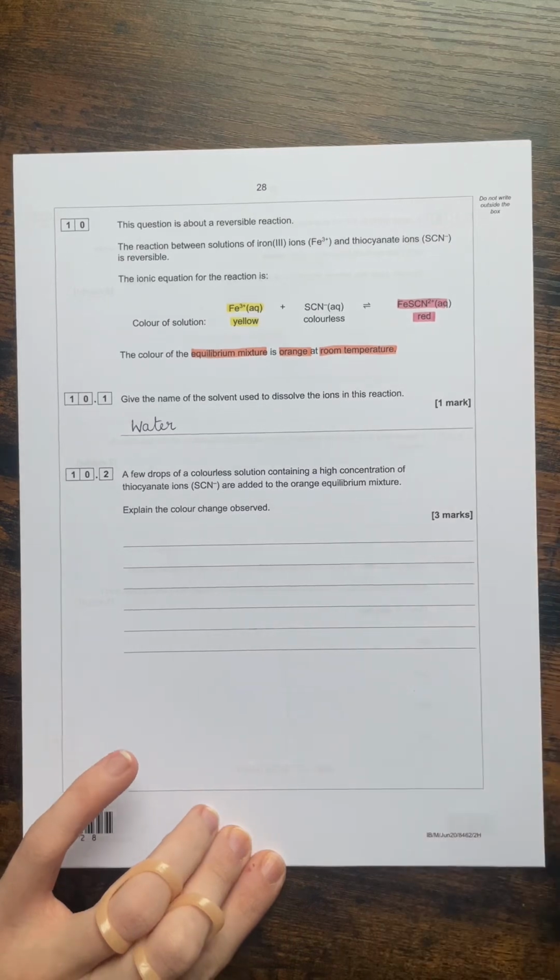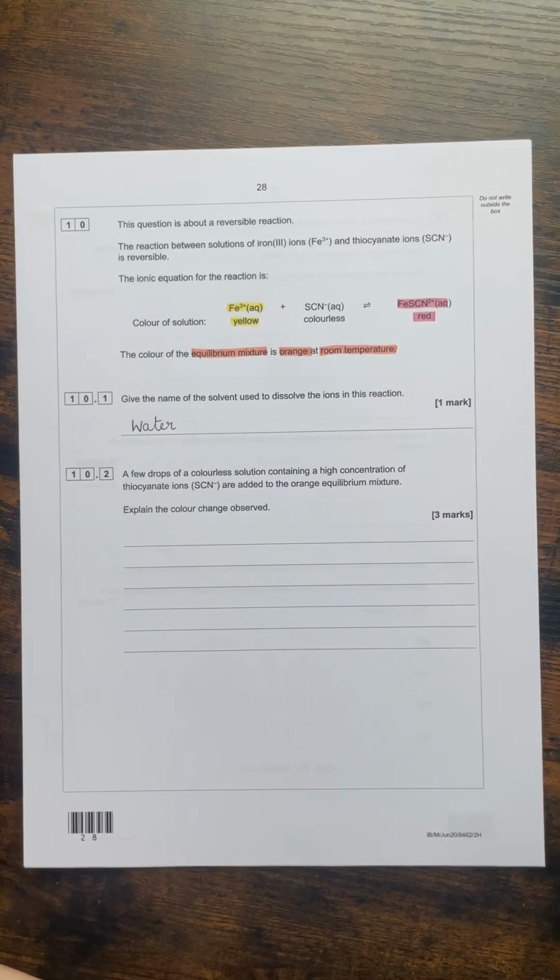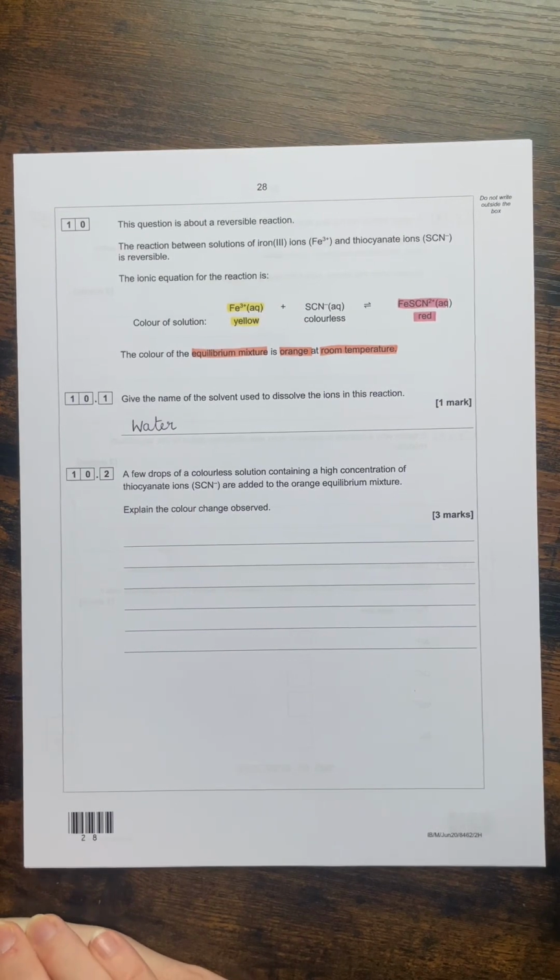Okay, the first, thinking about the position of equilibrium Le Chatelier business question, is point 2, that says a few drops of a colourless solution containing a high concentration of thiocyanate ions, the SCN-, are added to the orange equilibrium mixture. Explain the colour change observed. So first of all, we're going to have to say what the colour change is. Second of all, we're going to have to explain why that colour change occurs.